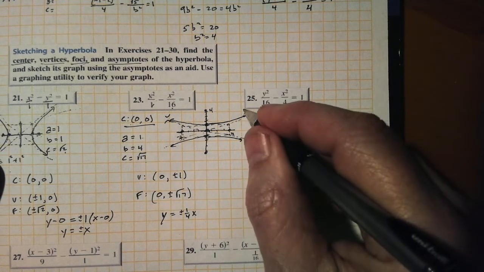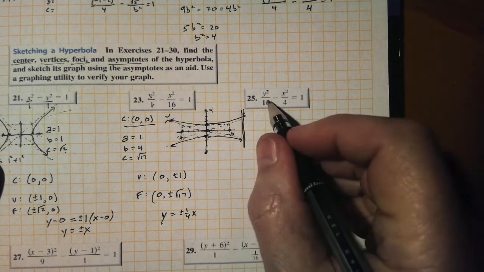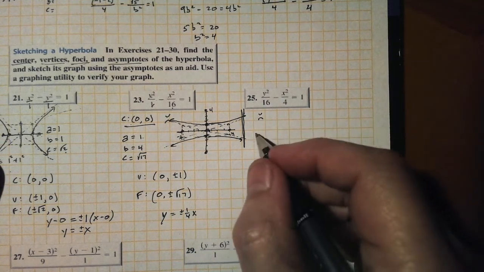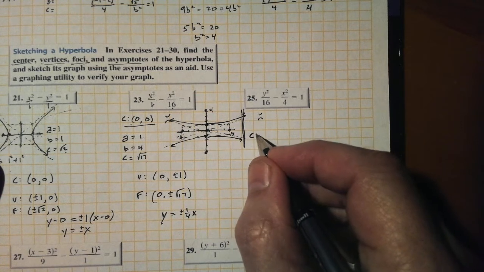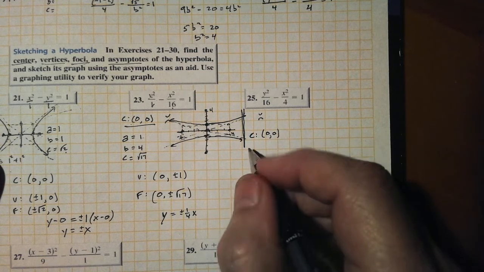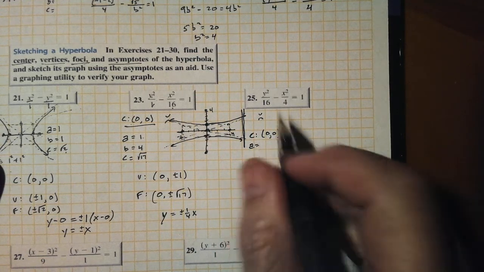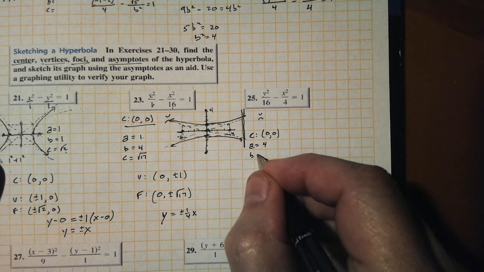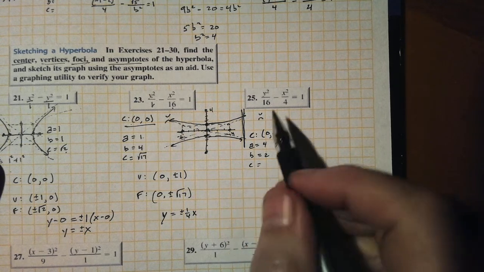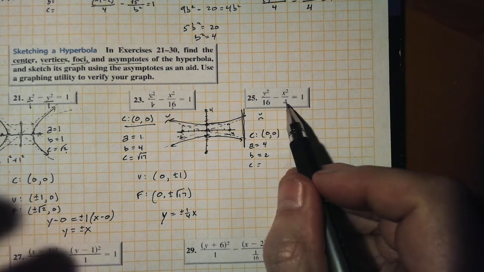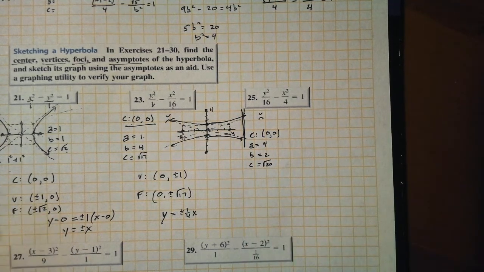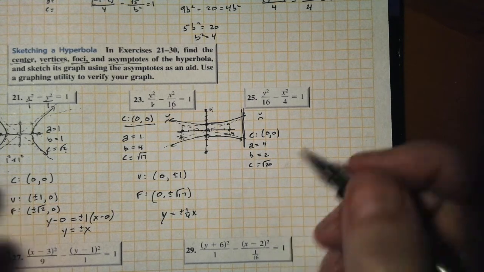Okay, 25. Let's draw a line here. We've got a positive y squared. So I know this opens up or down. I know that the center is 0, 0. I know that A is 4. I know that B is 2. And I know that C is the square root of A squared plus B squared, 20, the square root of 20. Which I'm not even going to bother simplifying for right now. Well, yeah, I guess I might, but I'll do it in a little bit.